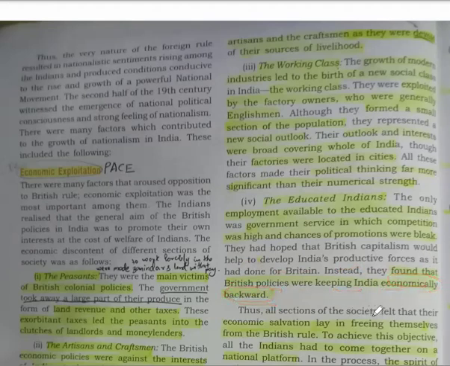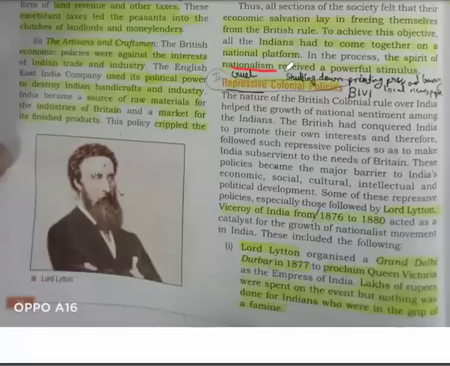Thus, all sections of society felt that their economic salvation lay in freeing themselves from British rule. To achieve this objective, all the Indians had to come together on a national platform. In this process, the spirit of nationalism received a powerful stimulus.